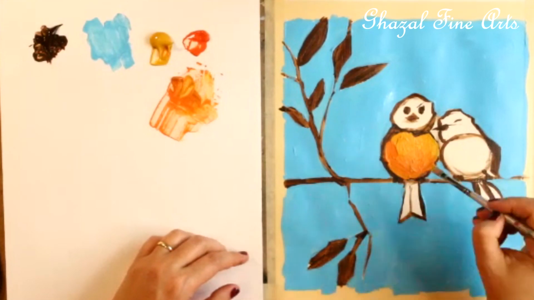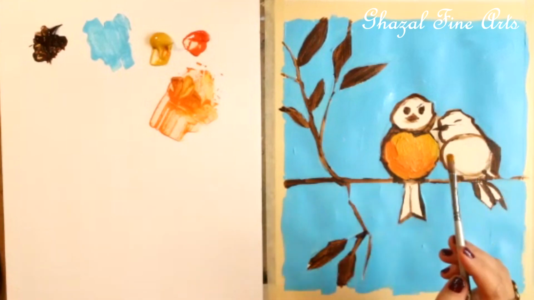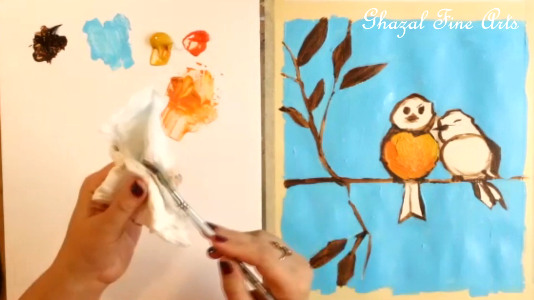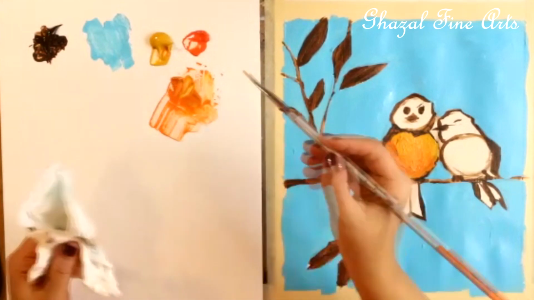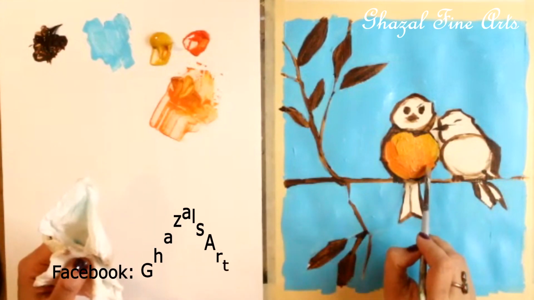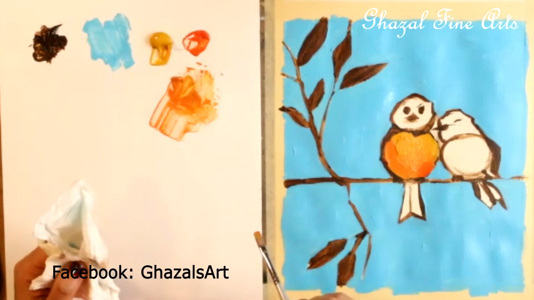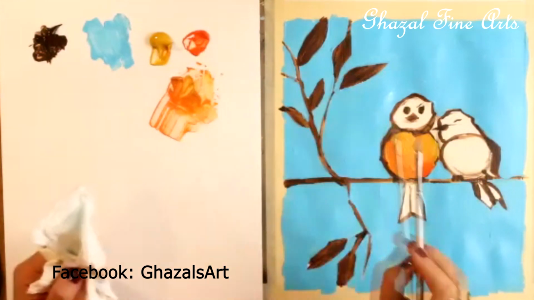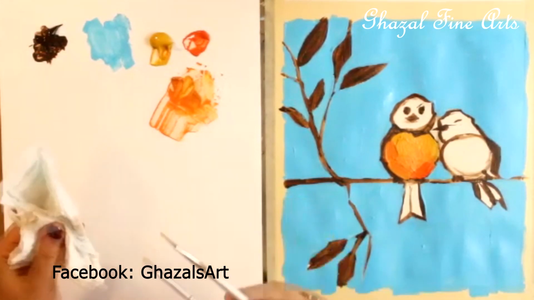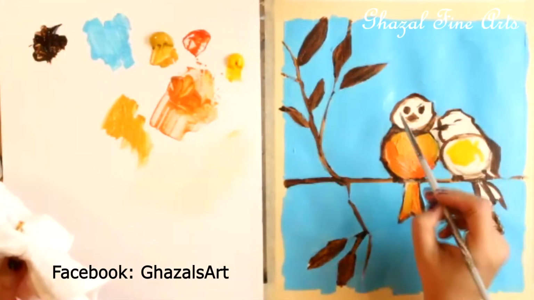To cover it. And then clean the brush, not with water. I recommend cleaning it with a napkin because of the texture we would like to add. And then take pure orange color for this part, which is on the right. And just one stroke, make it more orangey like that. That would be great. And then clean it. And then move on to the face.